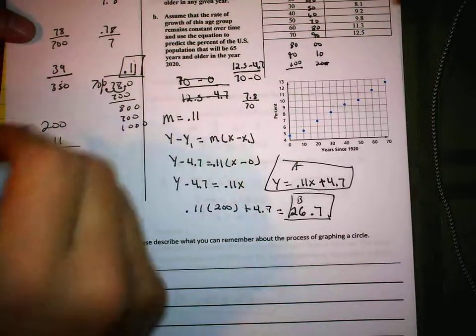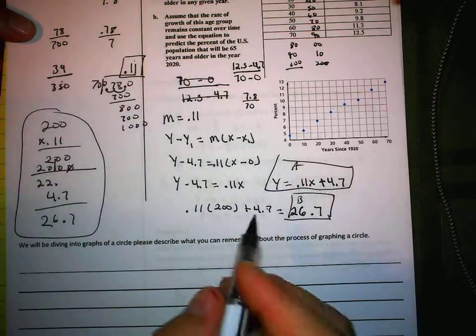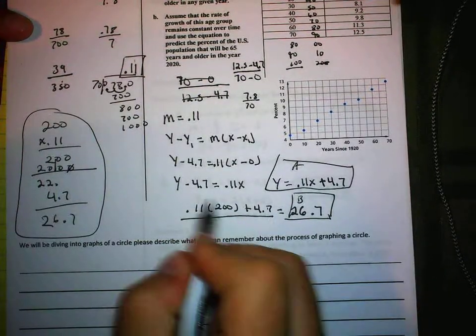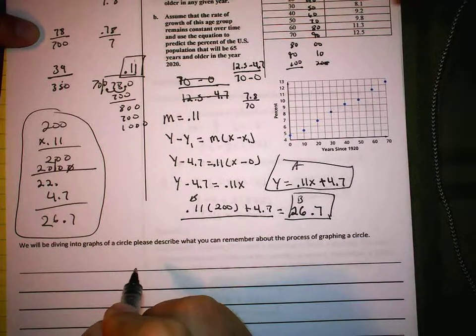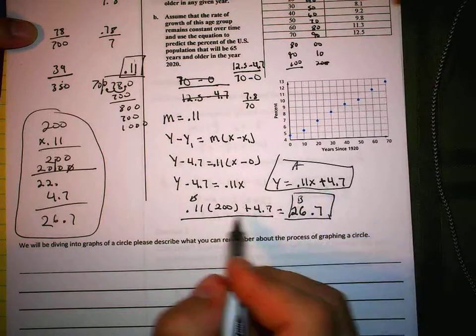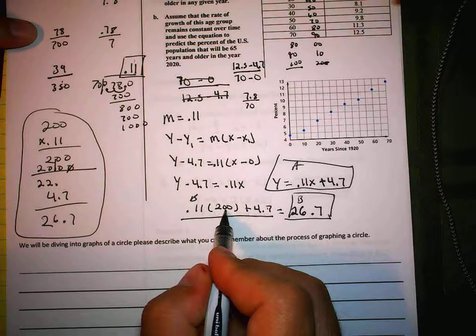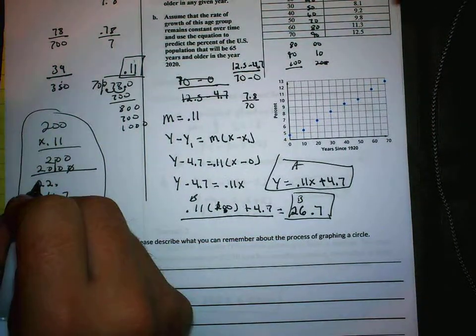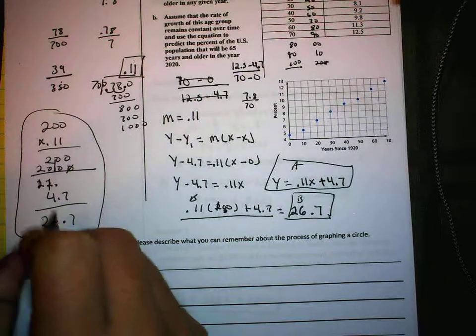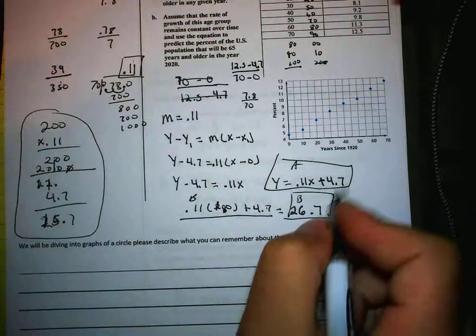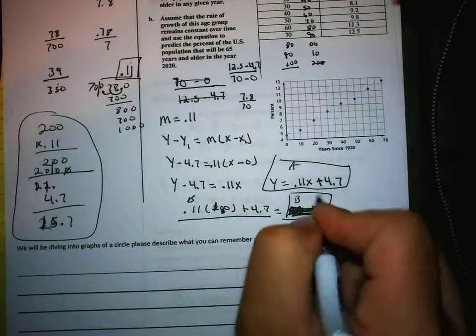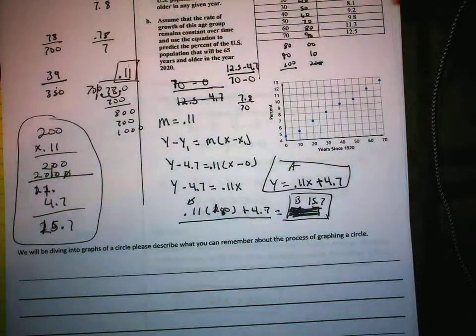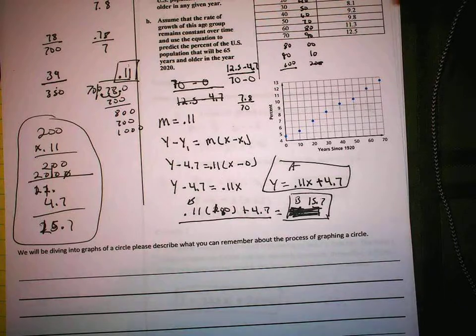You guys didn't see any of that work because I wasn't paying attention. So, here's me working it out as multiplication. Here's the equation we used for B. We replaced x with 200. I don't know why I replaced it with 200. It should be 100. I'm losing my mind. So that should be 1, 1, 11, 15.7. The answer to B is 15.7, not 26.7.